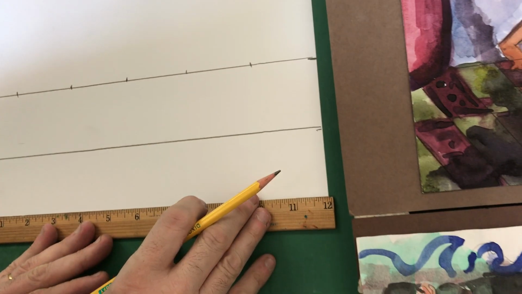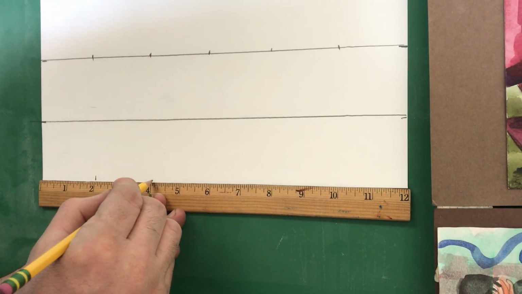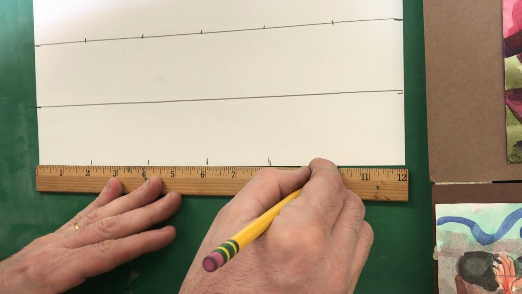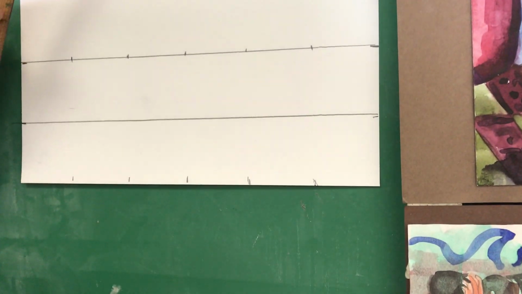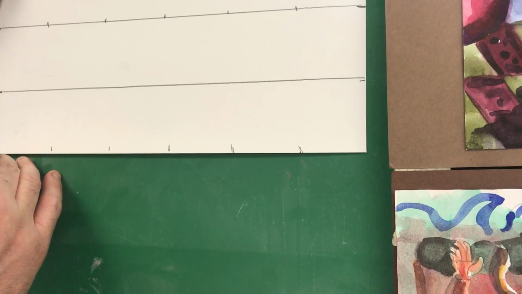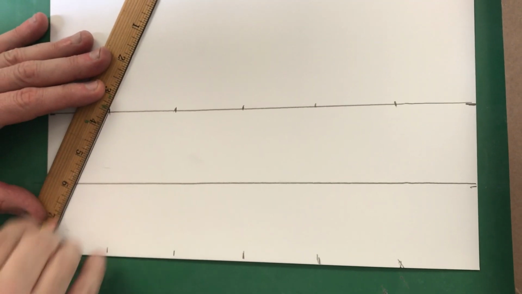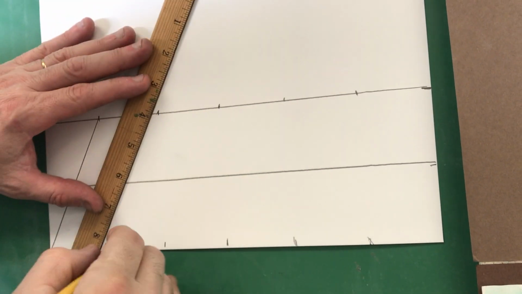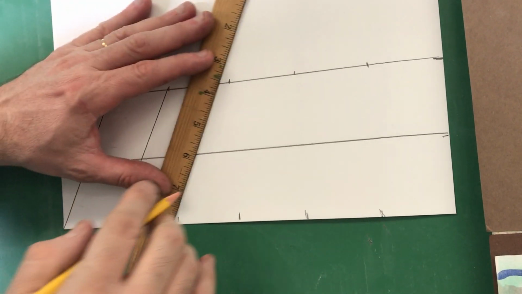And you don't have to make any in the middle. You do it at the bottom, 2. 4, 6, 8, 10. So now all we got to do to get our checkered floor, you go from the corner of the page to the first one. Boom. Then we go from the second one to there. That way they'll all be parallel.